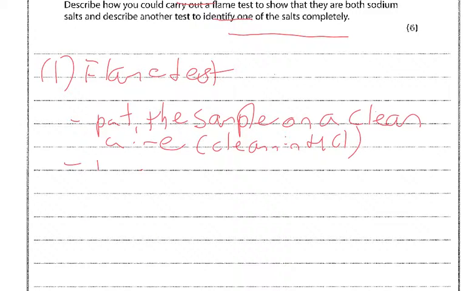I'm going to put it in a blue flame. And with any test, the most important thing is saying what we'd see if it was positive. So, see an orange flame.